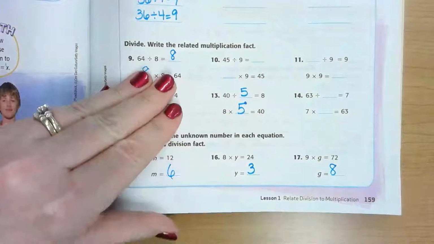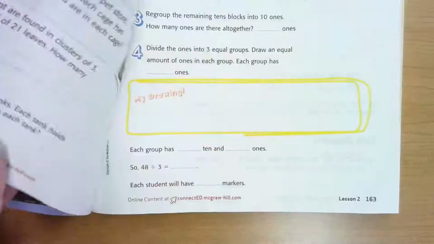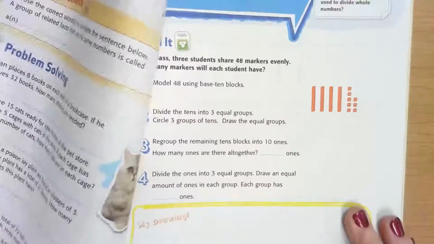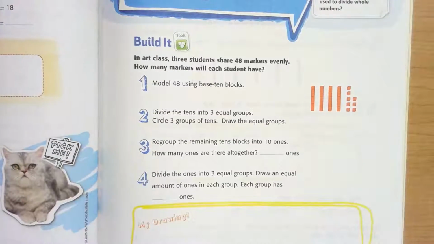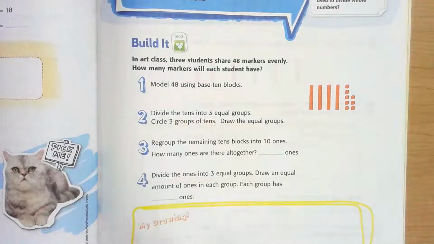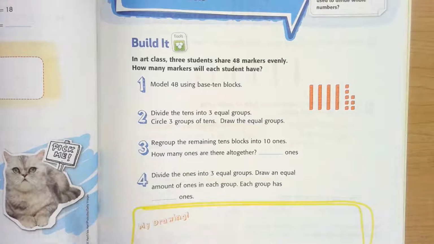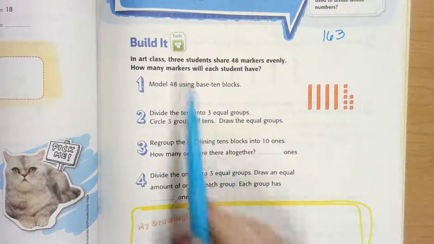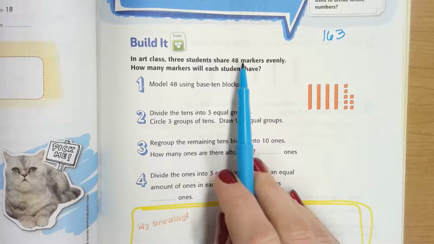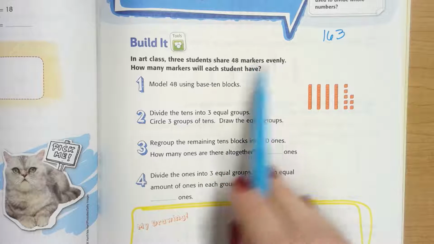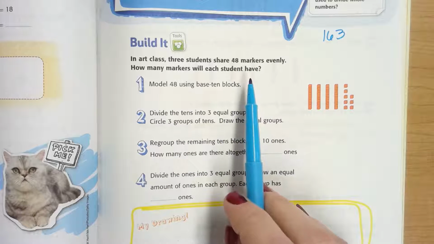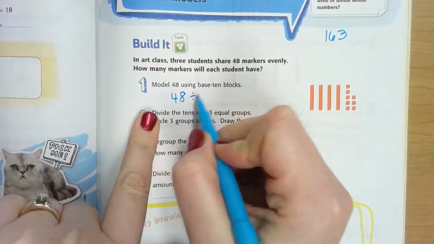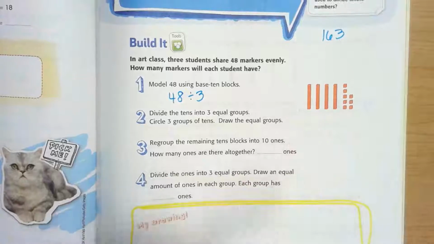Okay. Let's take a look at the next lesson. The next lesson starts taking our division, and instead of basic facts, now it takes bigger numbers. So it says in art class, we're on page 163. Okay. In art class, 3 students share 48 markers evenly. How many markers will each student have? So what we're doing essentially is we're taking 48 divided by 3, and it says use base 10 blocks.